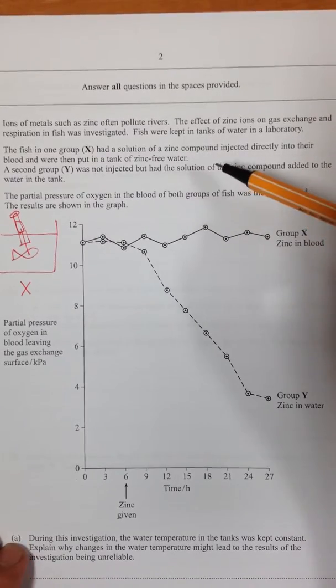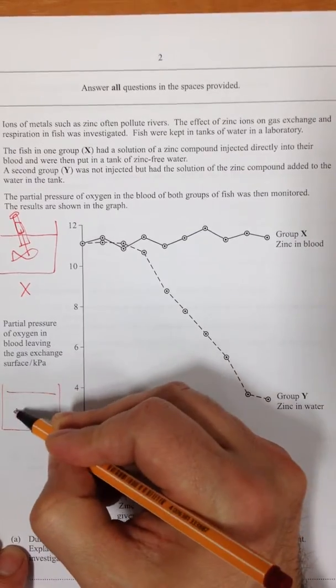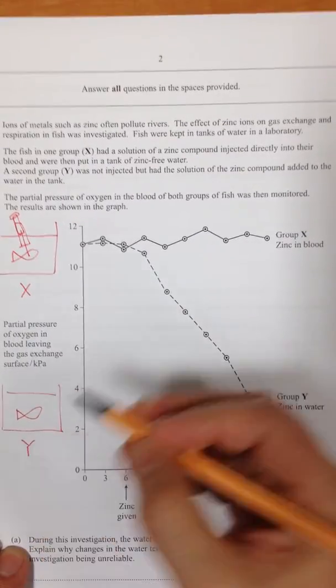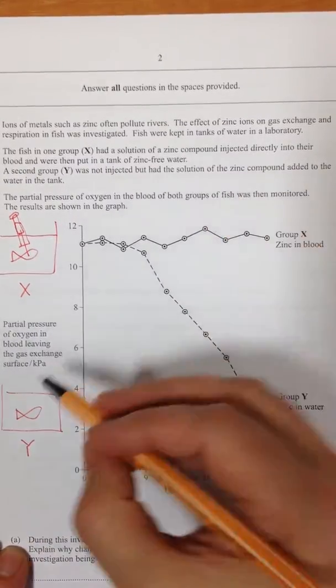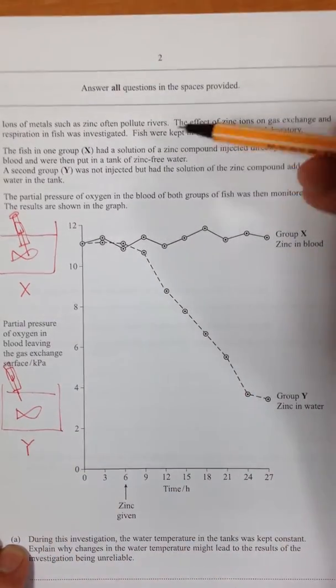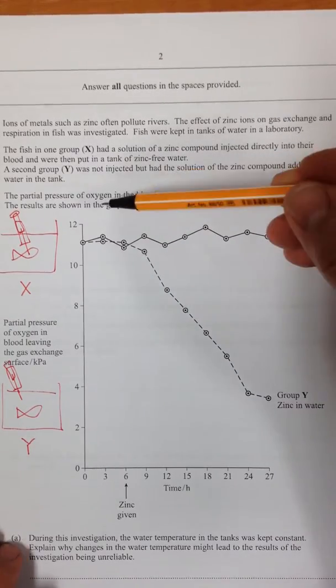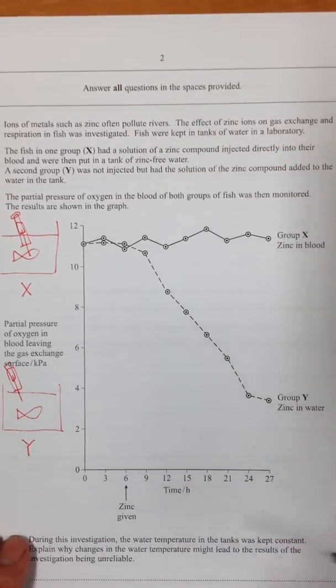The second group, Y, not injected, but the solution of zinc compound is added to the water in the tank, and there goes the zinc. The partial pressure of oxygen in the blood of both groups of fish was then monitored, and the results are shown in the graph. So here's the graph.